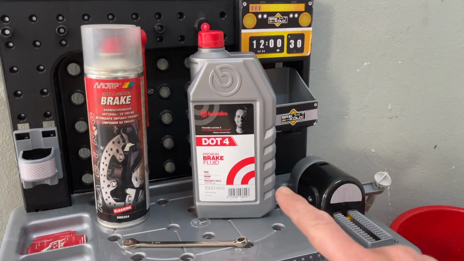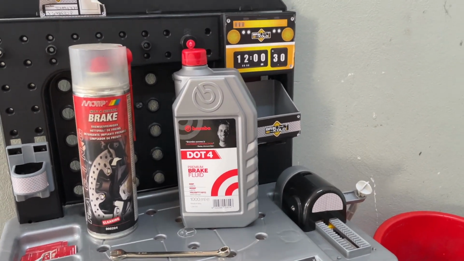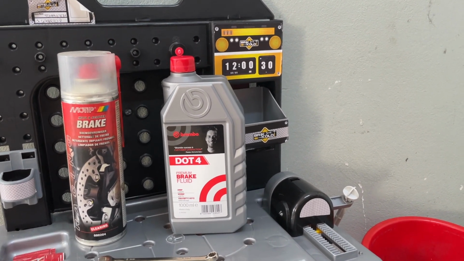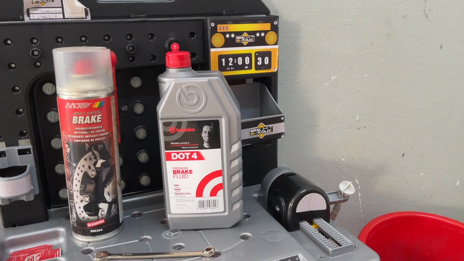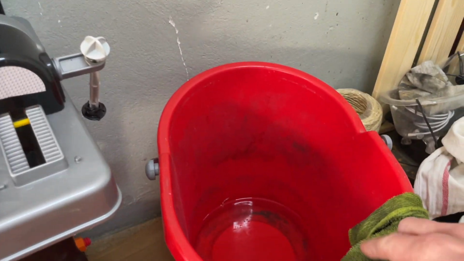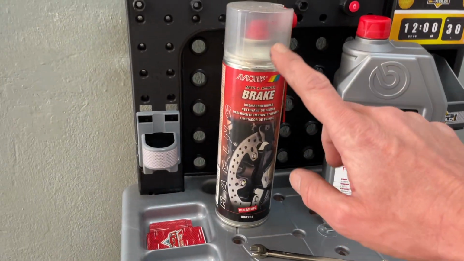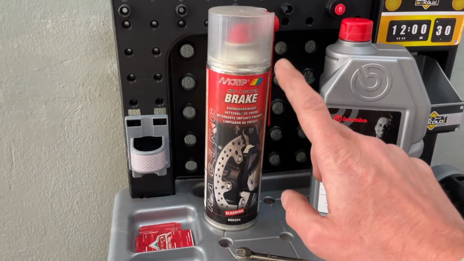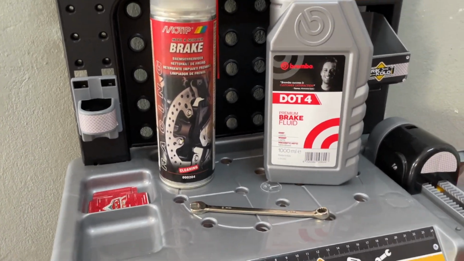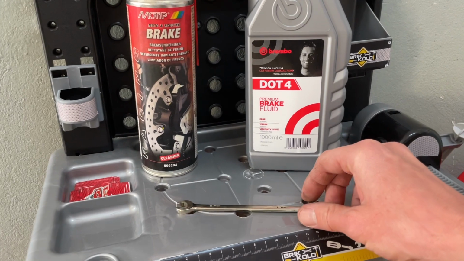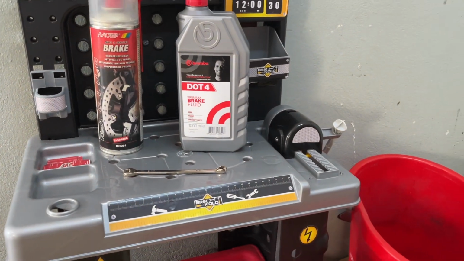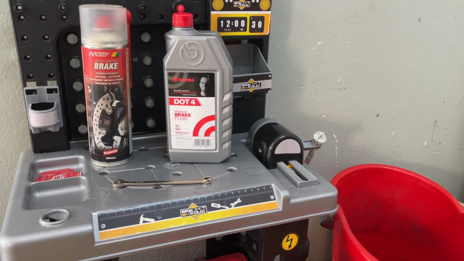Then, this oil is very aggressive, so if you spill it on the paint, wheels, whatever, it's very corrosive, so it's important to clean it immediately. For that reason, we have here some clean water, but also brake cleaner. This is a very powerful cleaning product. Thanks, Andrea. And of course, we need an 8mm wrench. Now, let's start to do the job.